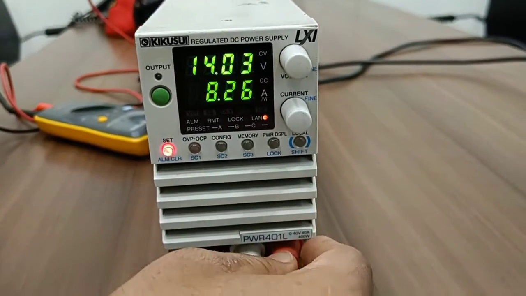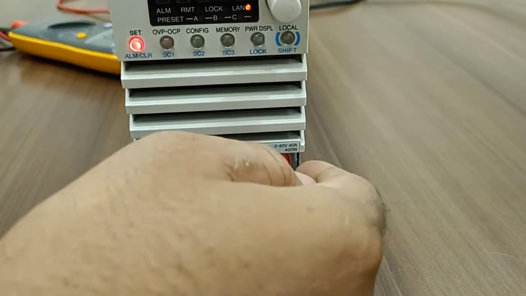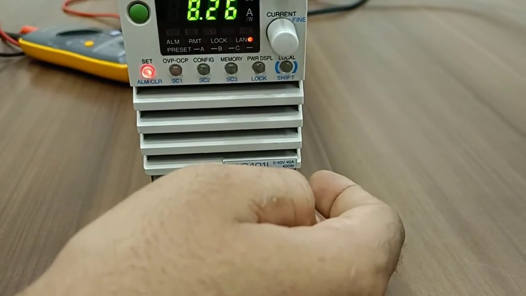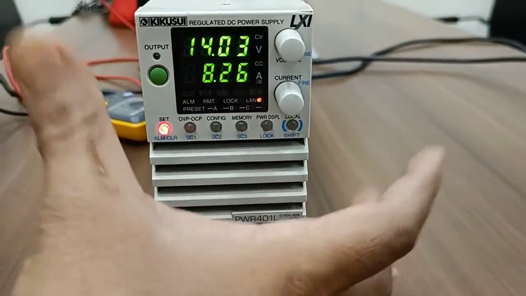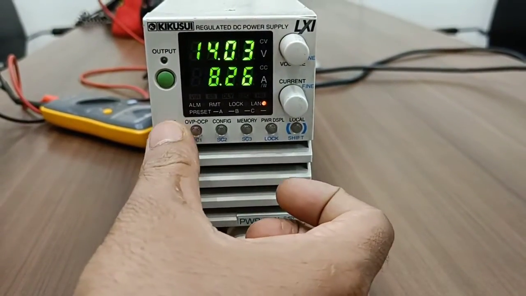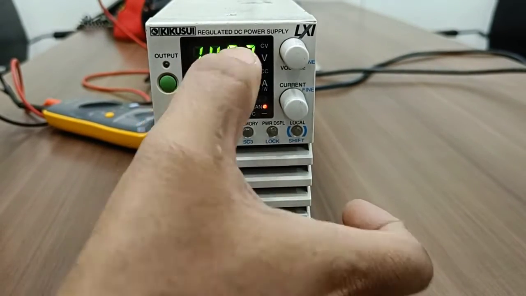These are the front output terminals. You can get the plus and minus terminals, and you will get the output from here. Parallelly, you can also get the output from the back side. I am going to set some voltage, like right now the set voltage is 14 volts.